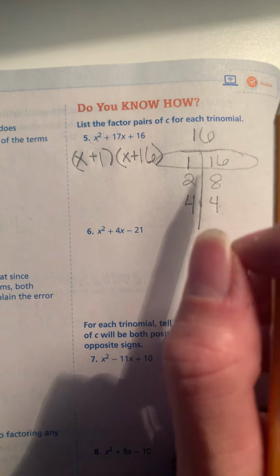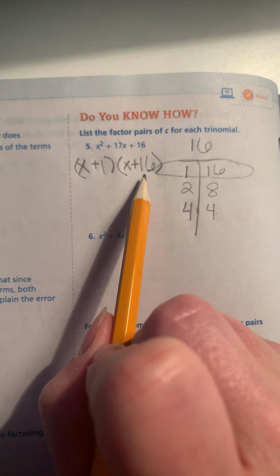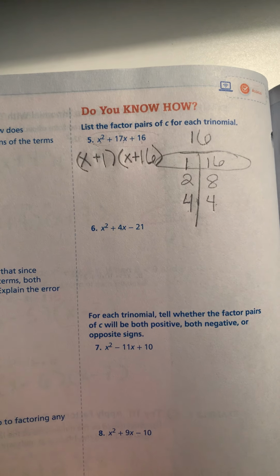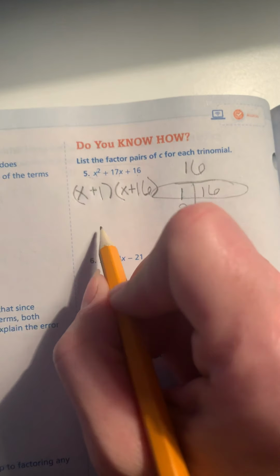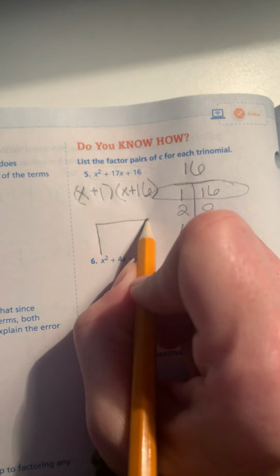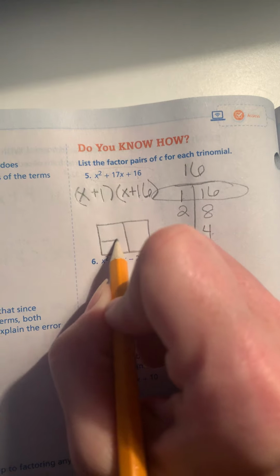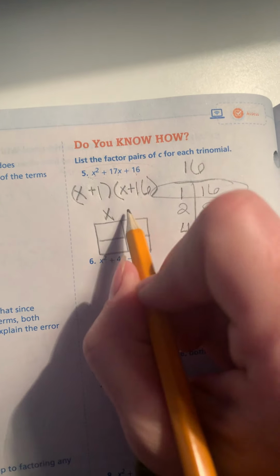Now, if these are the factors, then that means that x plus 1 times x plus 16 equals x squared plus 17x plus 16. So to check that, we're going to plug it into the box method. Or if you want to do FOIL, you can do it that way.